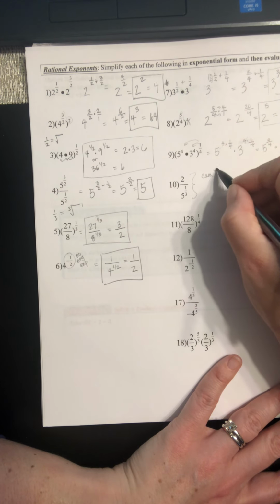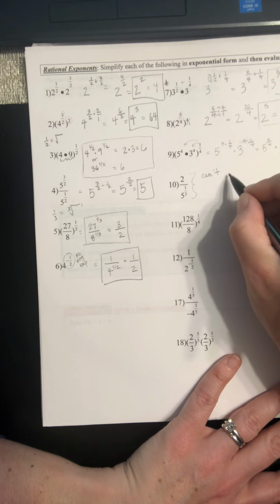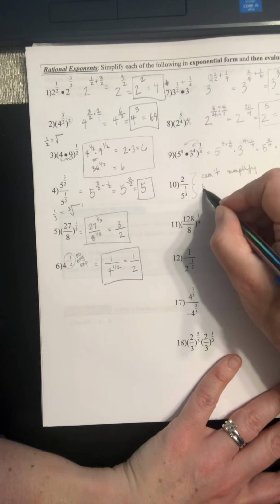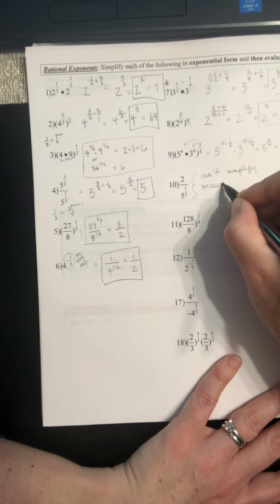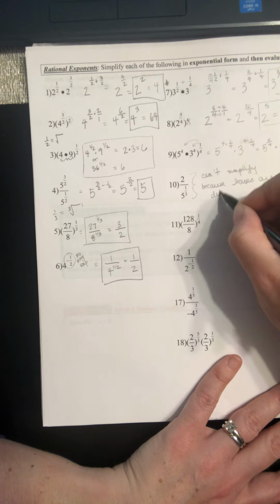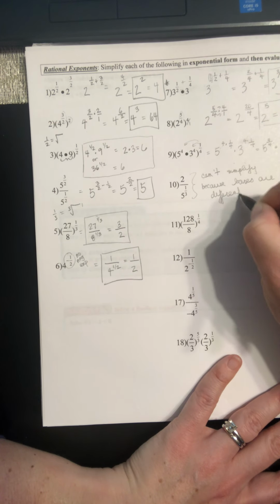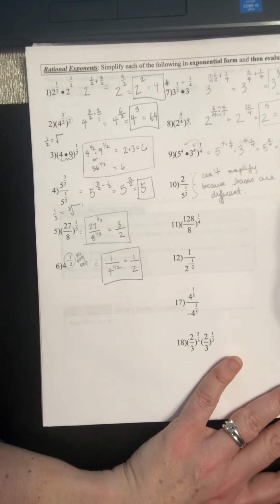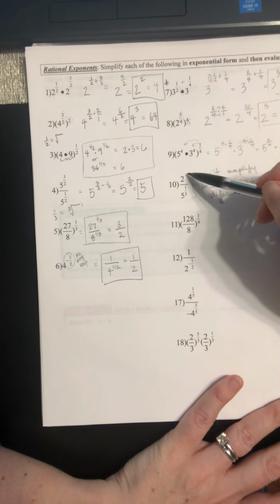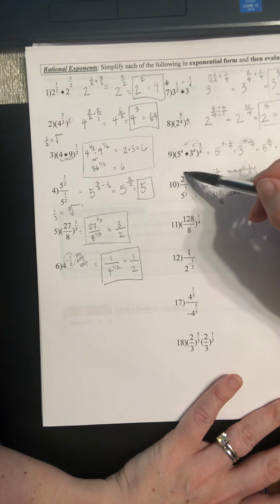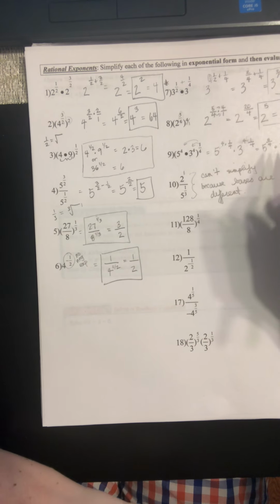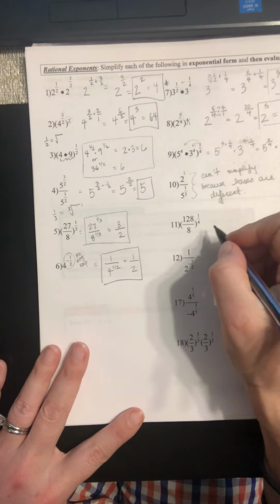No, I'm emphasizing here you can't simplify because the bases are different. So there's nothing to be done here. So just leave it like that. We can't add or subtract anything, right? I should say subtract because I see division. I can't do 1, right, minus 1/3. So I just leave it, all right? That one cannot be simplified.